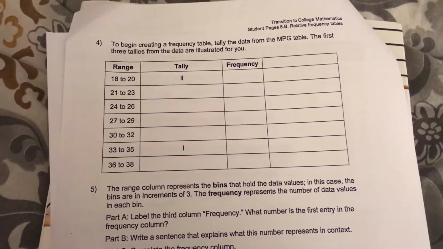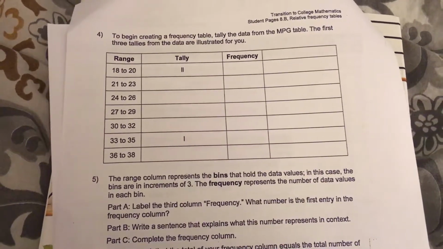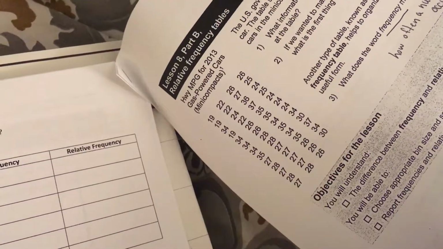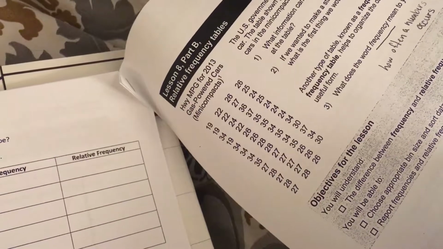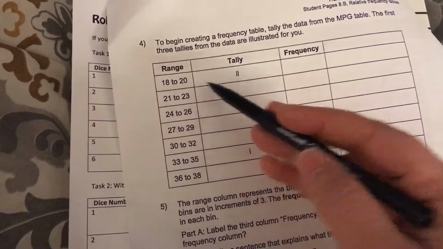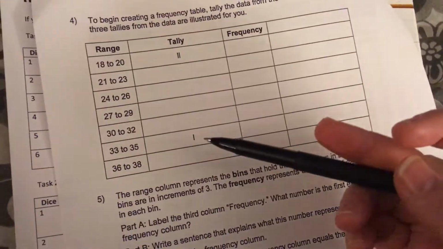Number 4 says to begin creating a frequency table, tally the data from the MPG table, the table from page 1. The first 3 tallies from the data are illustrated for you. They're marking the ranges, here's 18 to 20. If you go back to the front page, find how many numbers were between 18 and 20. The first 3 numbers in order are 19, 19, and 34. So they put a tally for 19 in this range, another tally because 19 is in this range, and the 34 tally goes right here.